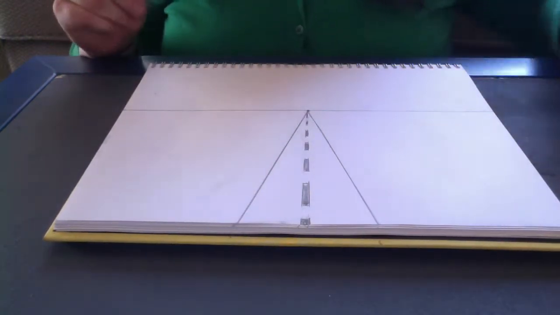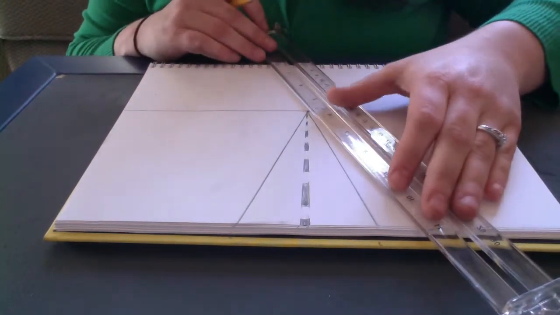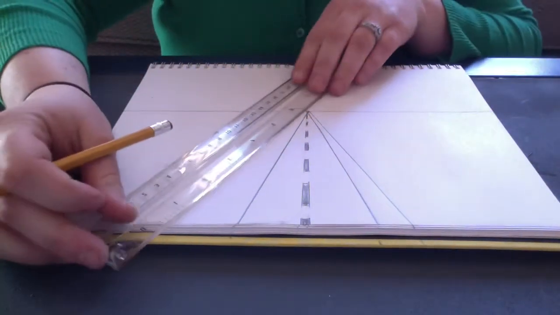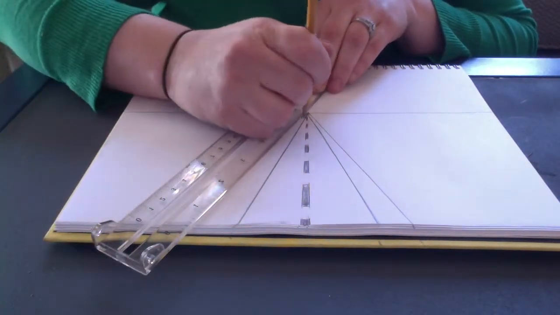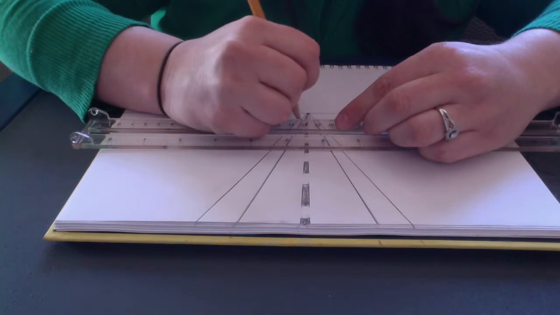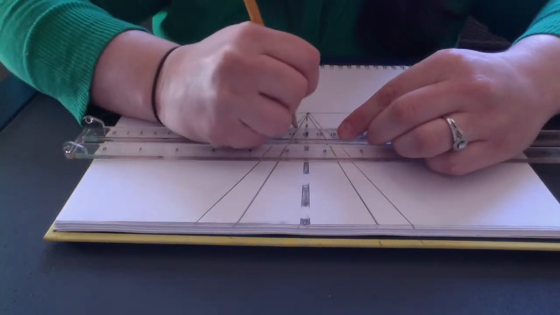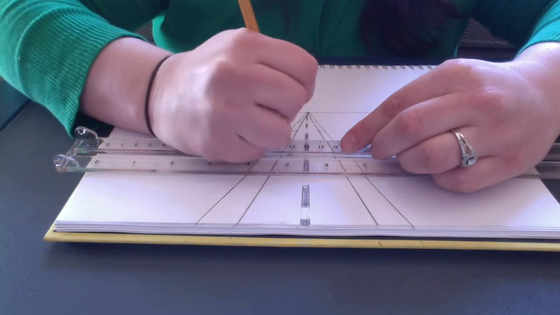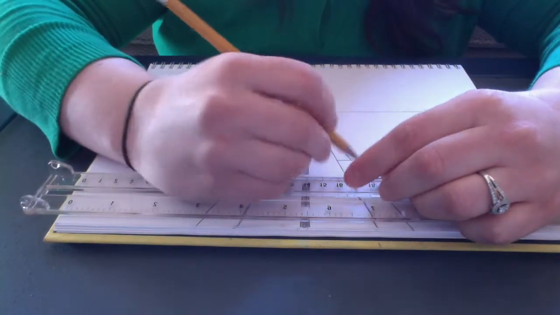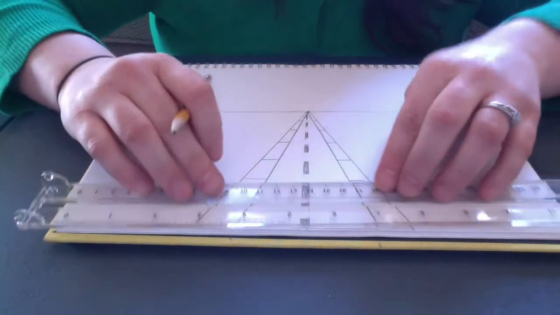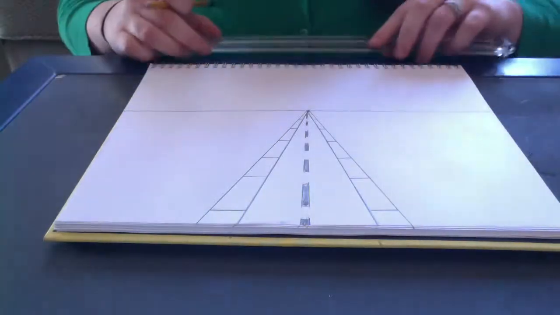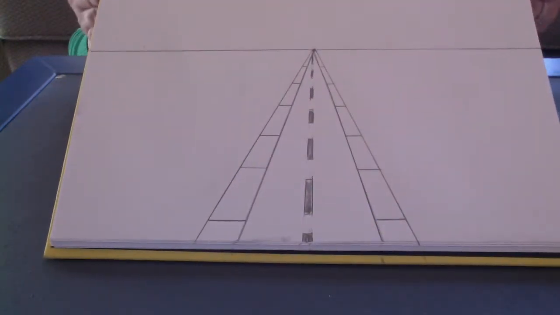Another thing I want to do is add a sidewalk on each side. So what I can do is the same thing. Just like I did the road to start, draw a line from the vanishing point off the page. And then create the lines in your sidewalk. Make sure your ruler is parallel to your horizon line. And as you get towards the base of the paper, the lines in the sidewalk are going to be further apart. So here I have two sidewalks.